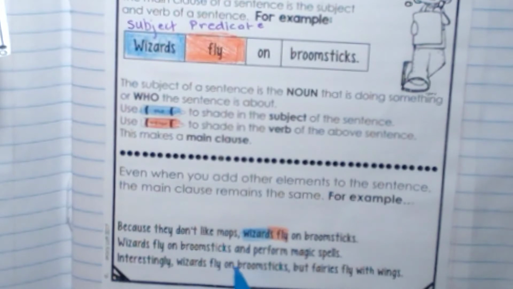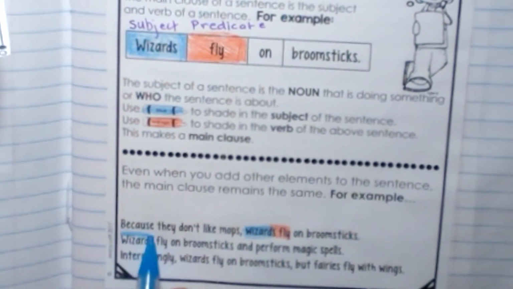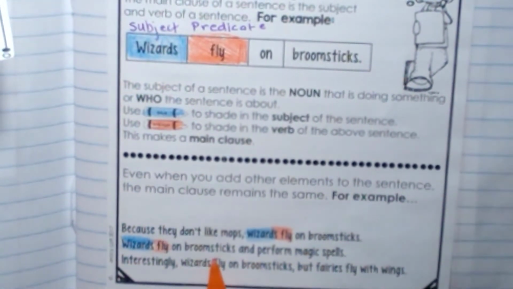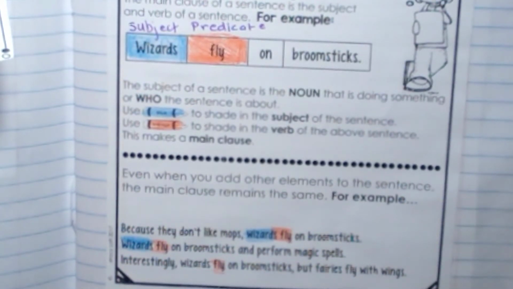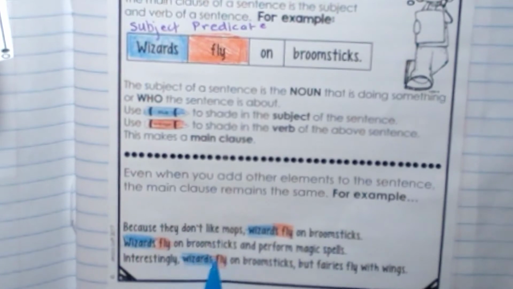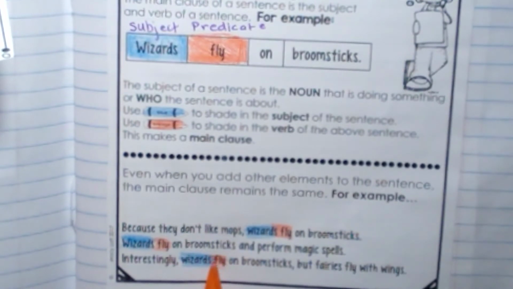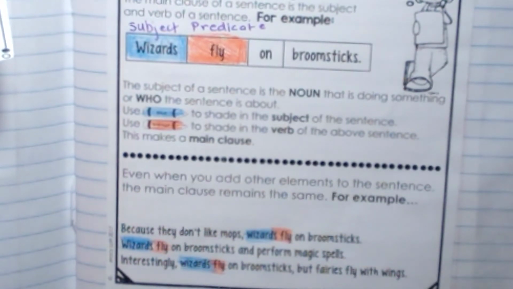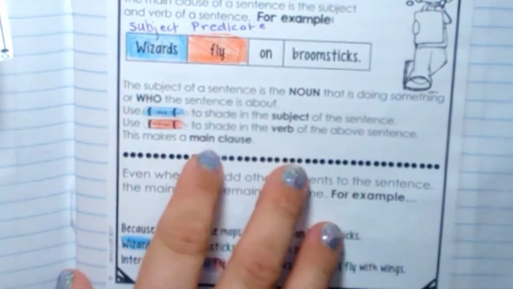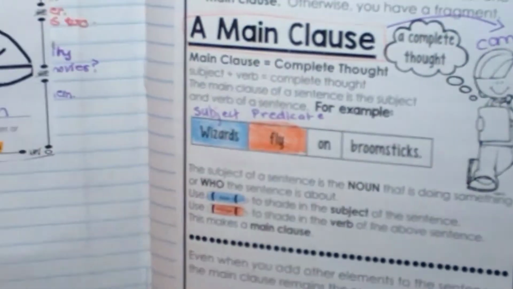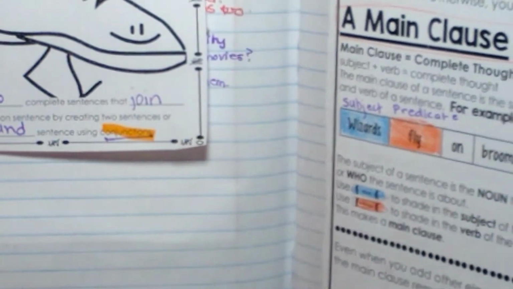Wizards fly on broomsticks and perform magic spells. Wizards fly is still my main clause. Okay? Interestingly, wizards fly on broomsticks, but fairies fly with wings. Same thing, wizards fly. I can add as much information as I want to the sentence, but my main subject and my predicate, which is the action, stays the same. So that is just a quick review and more detail for you to refer to when we are talking about complete sentences. So if I say you are not writing using a complete sentence, look at this page and this page.